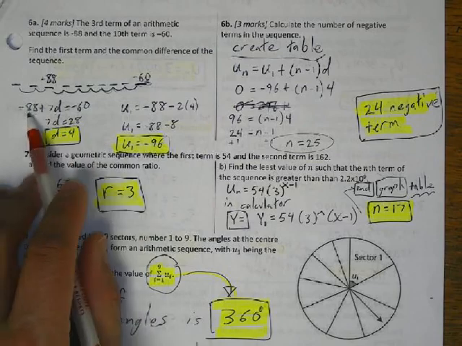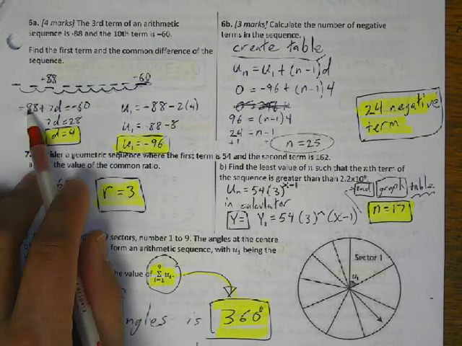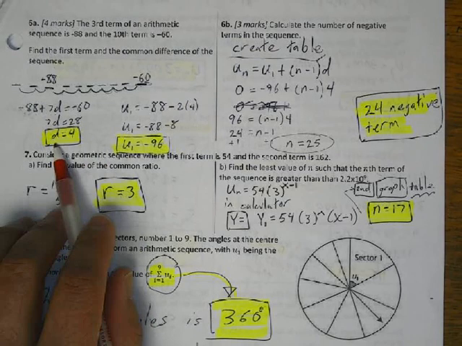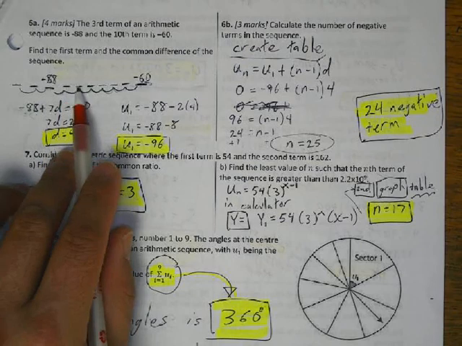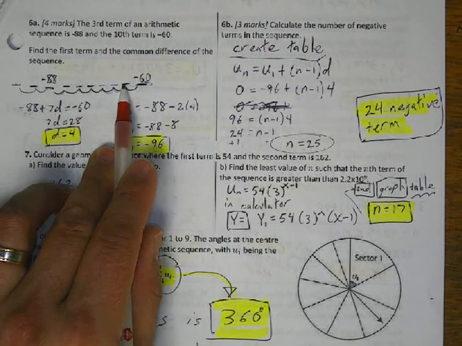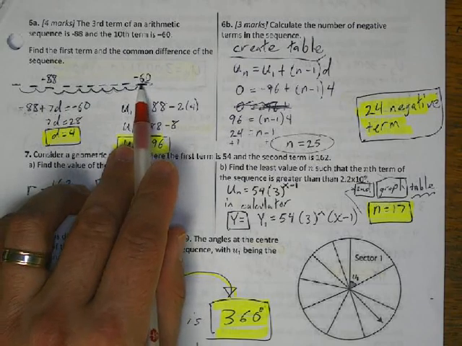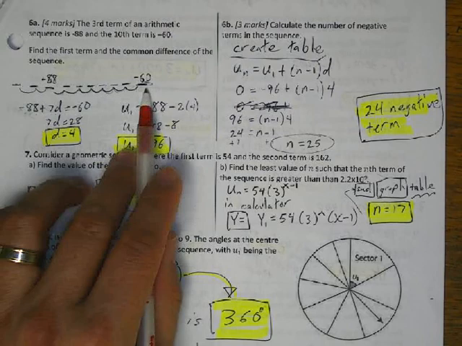And the third term is this. So we add 88 on both sides, divide by 7, and I know the common difference is 4. So if I add 4, add 4, add 4, add 4, add 4, add 4, add 4, I know that my next term is going to be -60 if I'm adding 4 all 7 times.